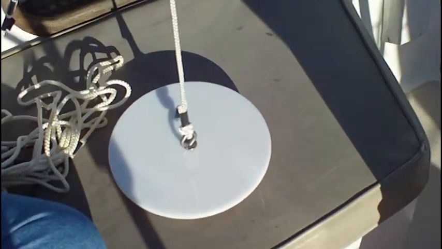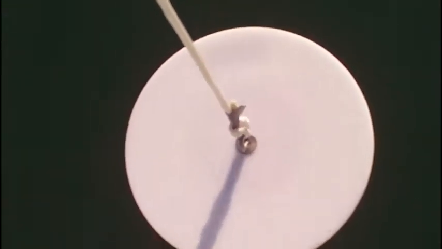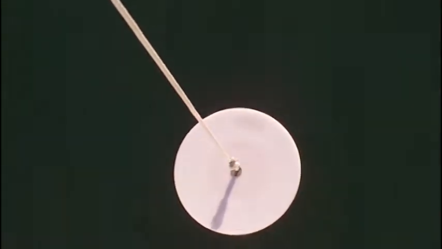So we're going to actually do this. I'll put it over the side and you can see what happens. Okay, Secchi disc is going over the side. Sinking, and just about there. That's about it right there. So let's take a look and see how deep that went. Okay, that was about 2 meters. And at that depth, we just lost it.